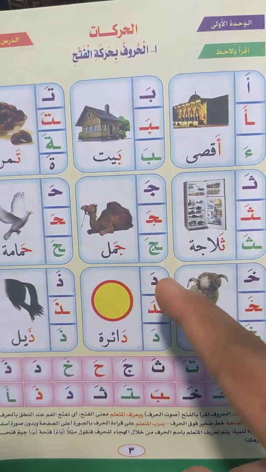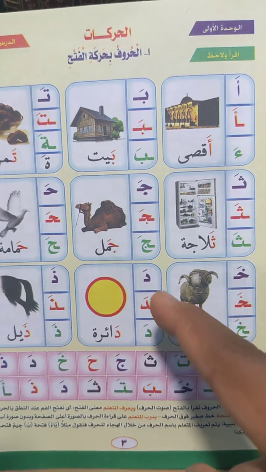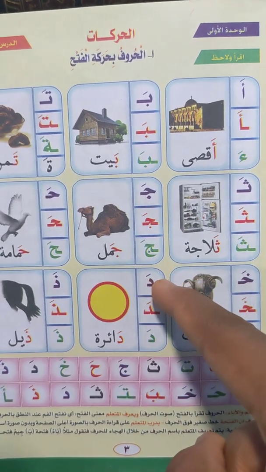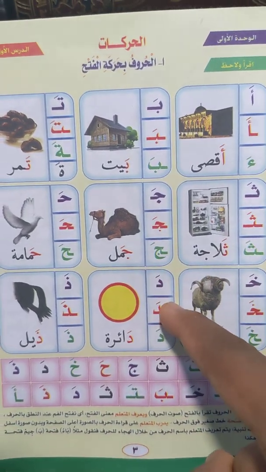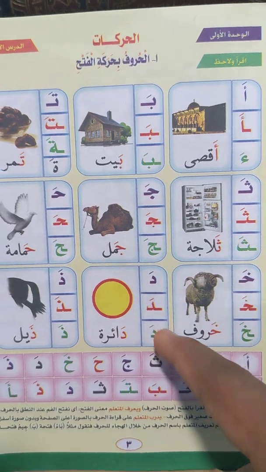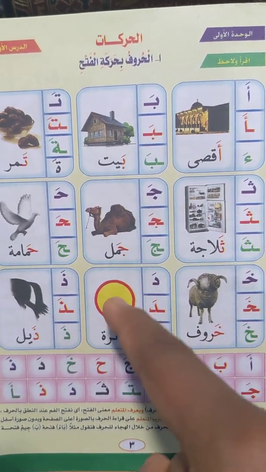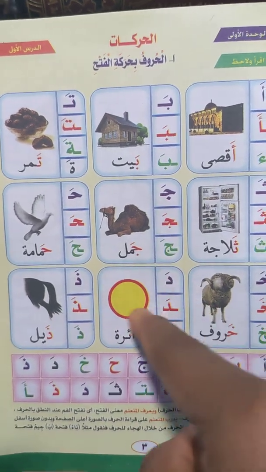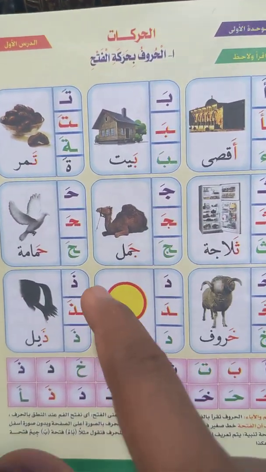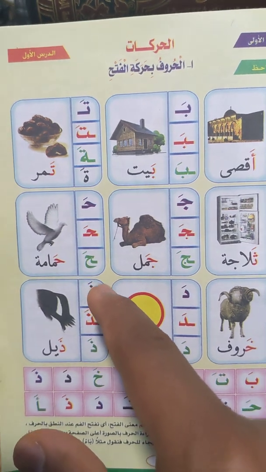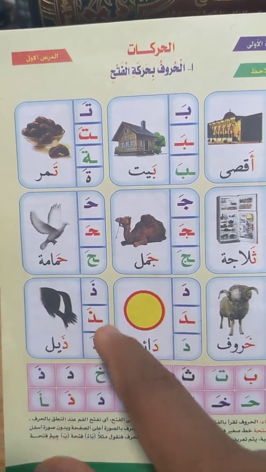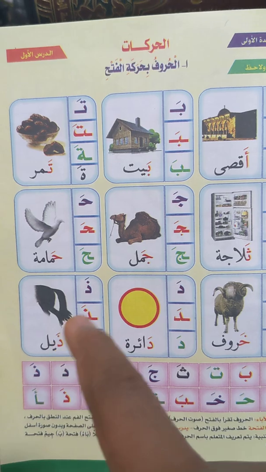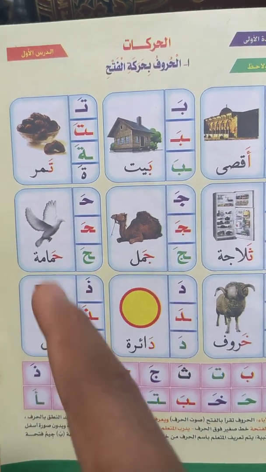This is da, fatha, da. Dal, okay, not da. Dal, fatha, da. Da'iratun. Da'ira means it's a circle. The sun is a circle. Da'ira. This is dhal, fatha, dha. Dhail. Dhail means a tail.